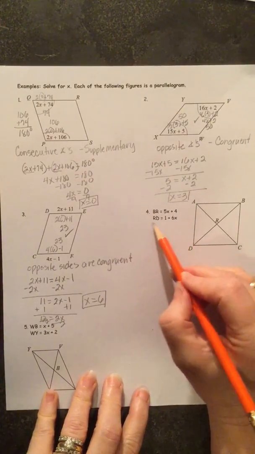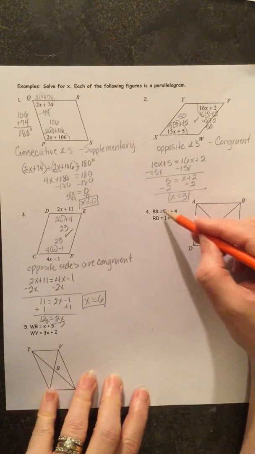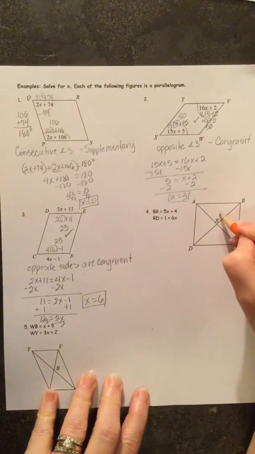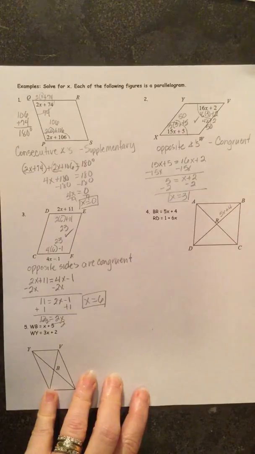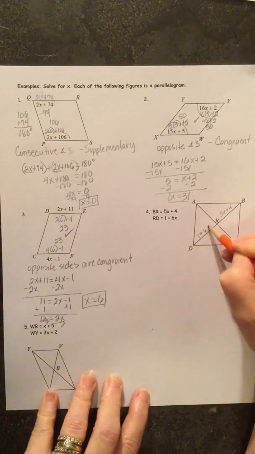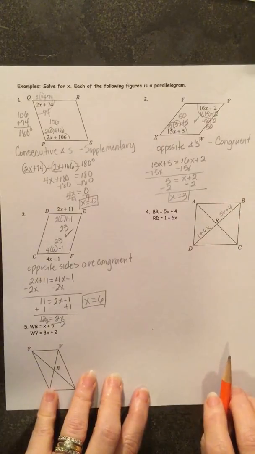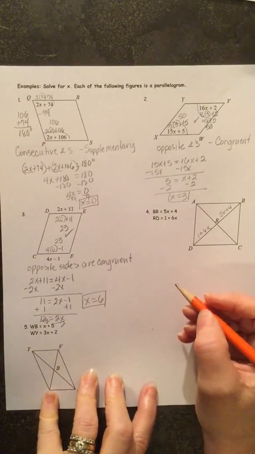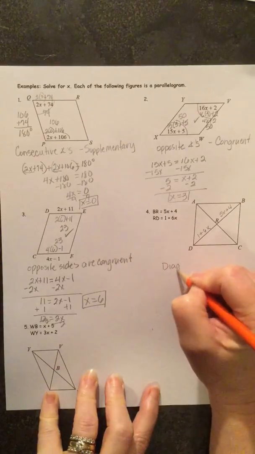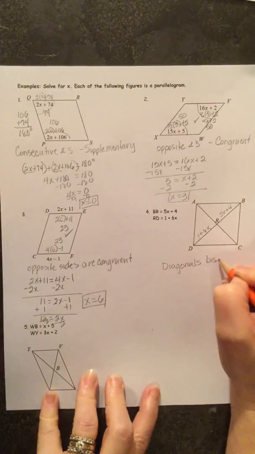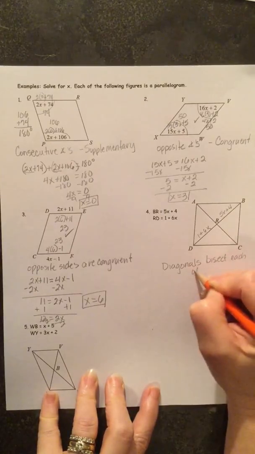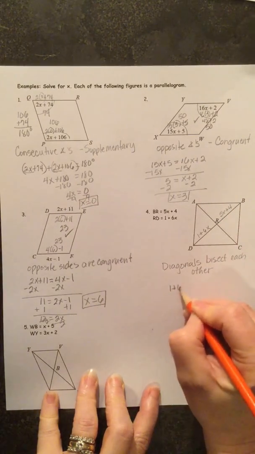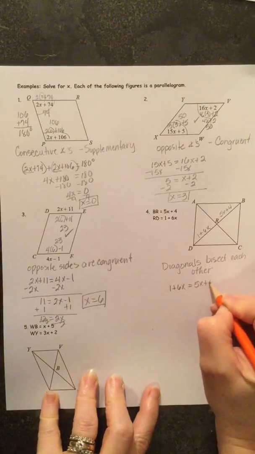Great. So let's look at number 4. It's giving us BR and RD. Well, here I'm going to locate BR and write that in so that I know what I have. And RD is 1 plus 6x. Well, one of our properties states that if a quadrilateral is a parallelogram, then its diagonals bisect each other. Meaning that DR is equal to BR. 1 plus 6x is equal to 5x plus 4.